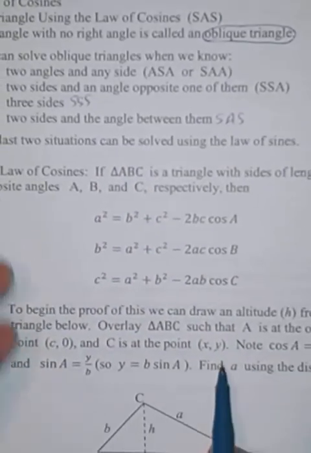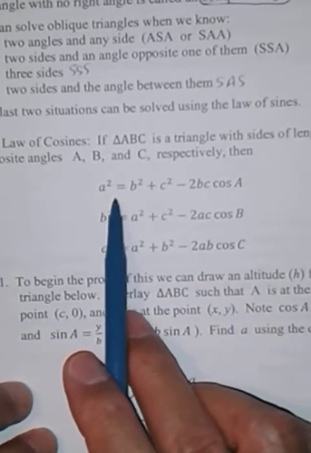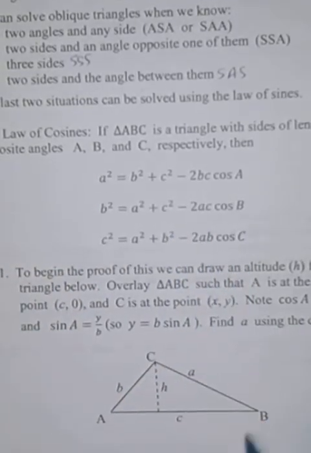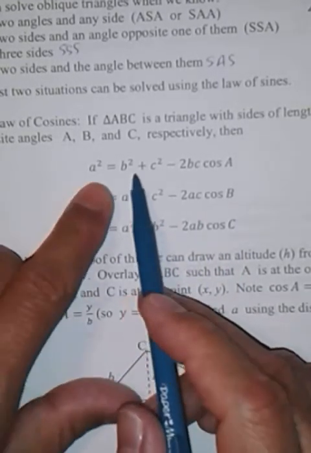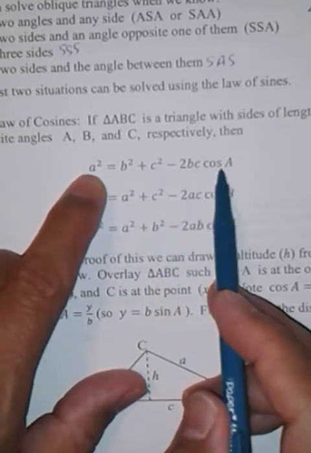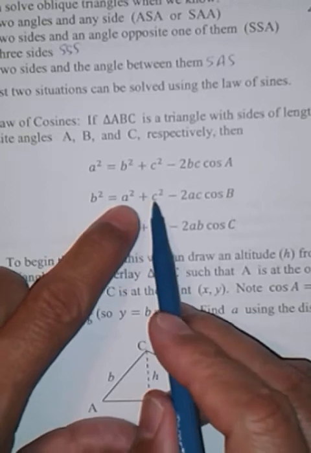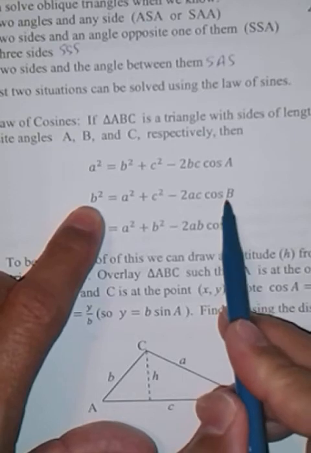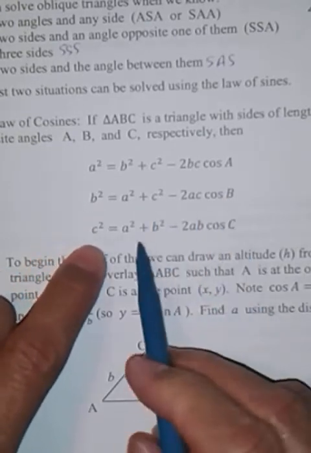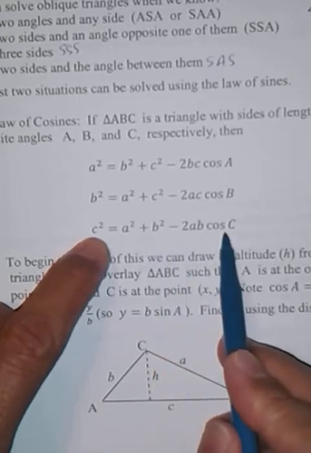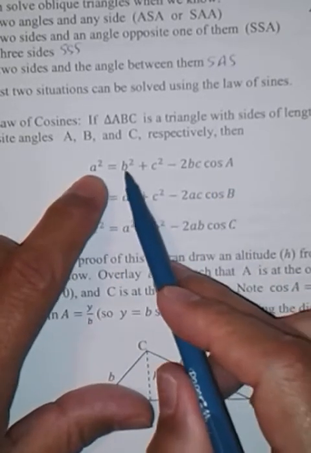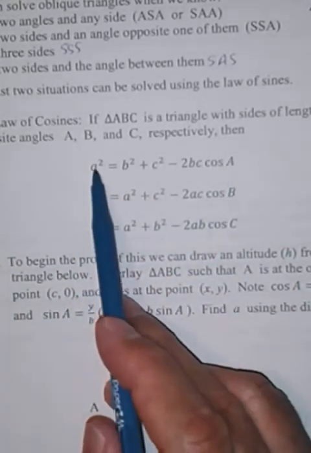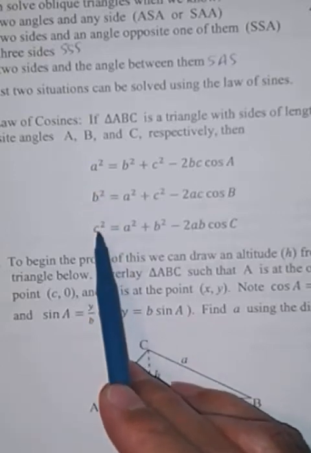Okay, so the law of cosines is written there. You can write it whichever way you need to solve, depending on what you need. For example, if you have b and c, but you're missing a, but you have angle A, then you would use this one. If you have a and c, but you're missing side b or angle B, then you would use this one. And if you have sides a and b and you're missing side c or angle C, you would use this one. Same thing on top: if you're missing side a or angle A, you would use that one right there. Notice that tells you which one to use.